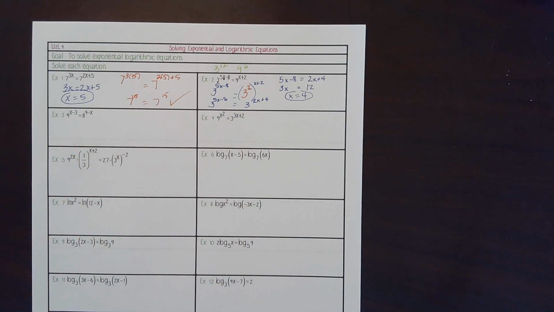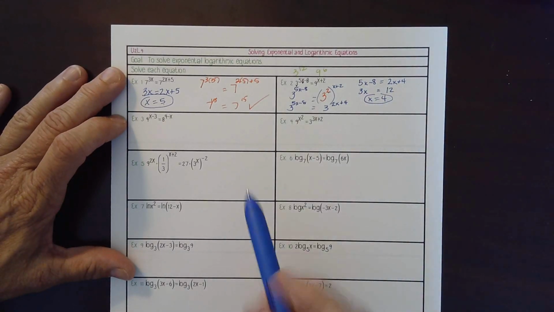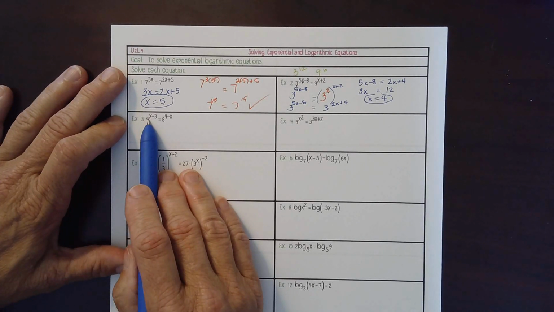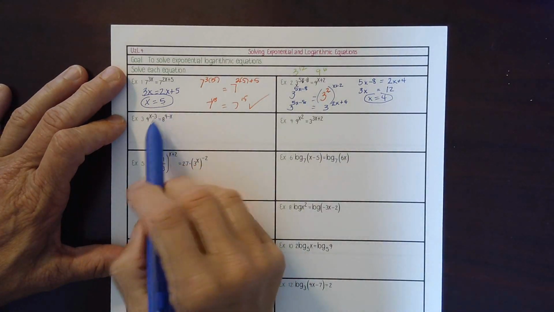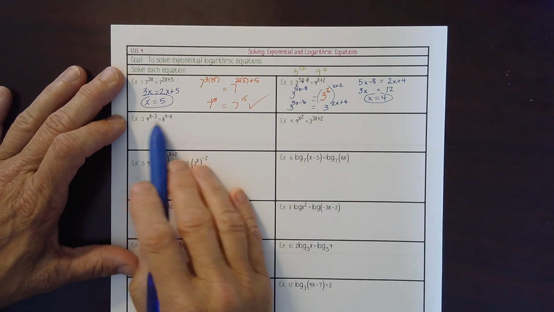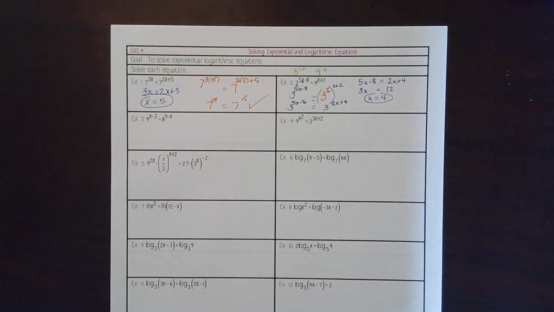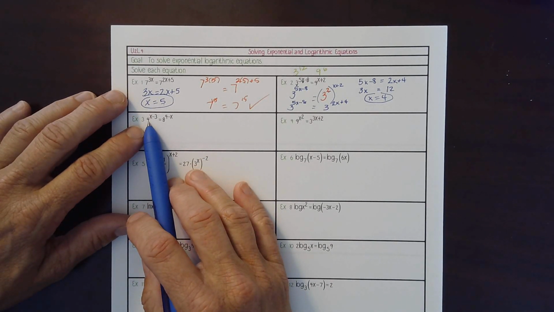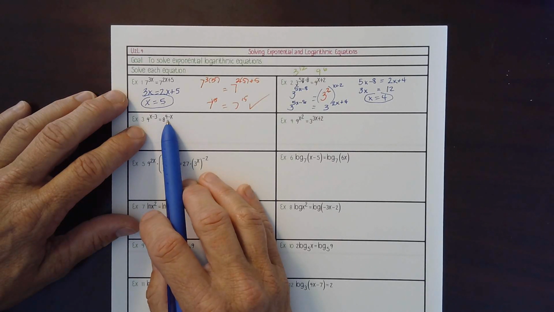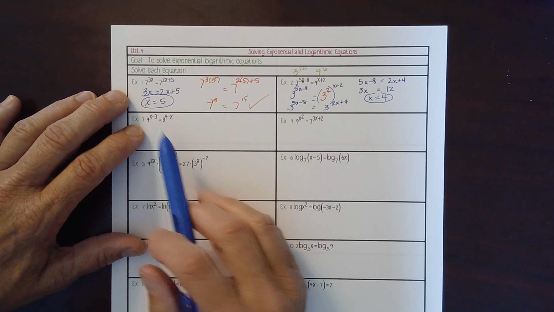They have to. All right, so next example, we notice that we have a 4 raised to the x minus 3 power. We also have an 8 raised to the 4 minus x power. So let's see if we can make the bases the same. Well, your first thought might be to take 4 and square it to get 8. 4 squared is not 8. 4 squared is 16.